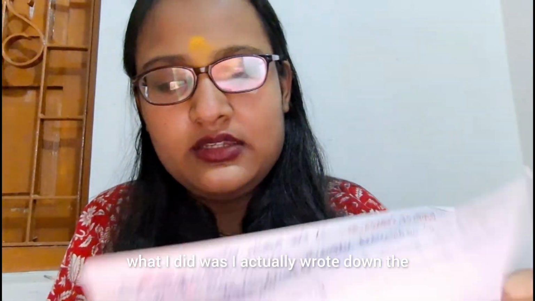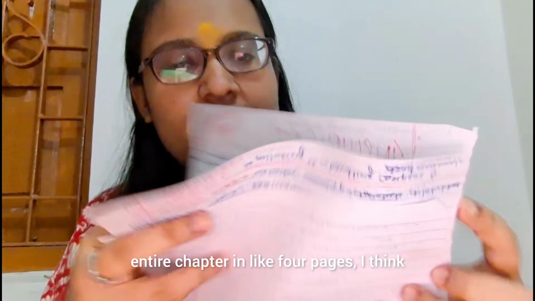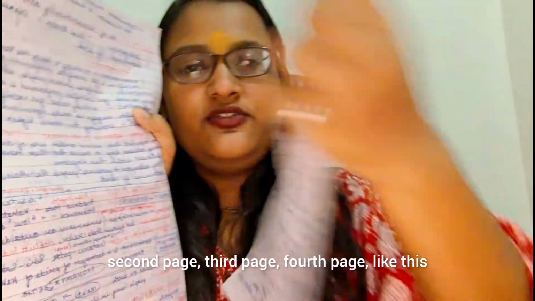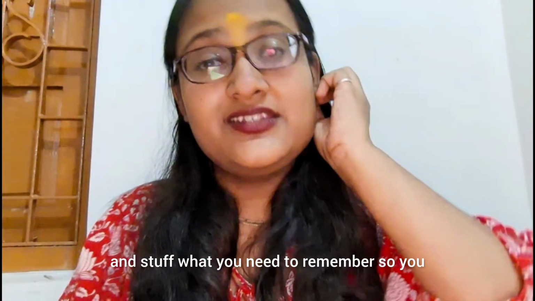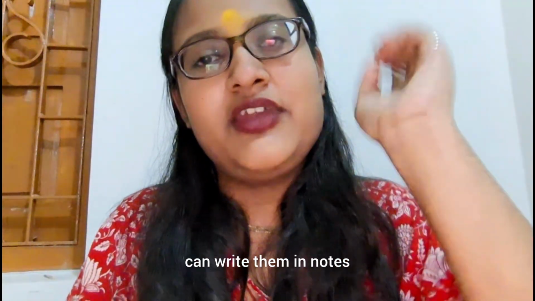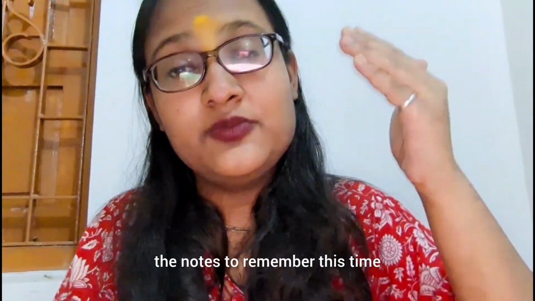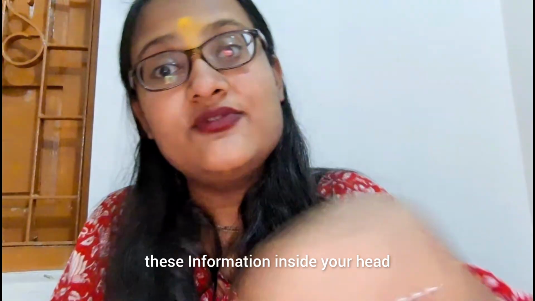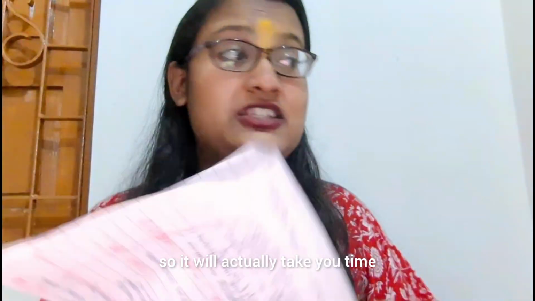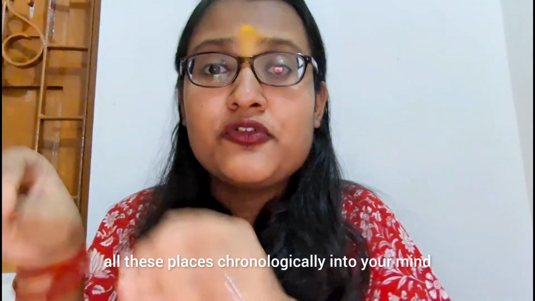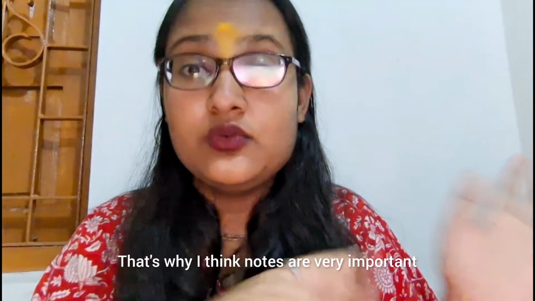What I did was I actually wrote down the entire chapter in like 4 pages, I think. First page, second page, third page, fourth page, like this. The key points, the dates, the important names, what you need to remember. So you can write them in notes, and you can quickly go through the notes to remember this stuff, because first of all, you need to get all this information inside your head. It will actually take you time to get so many names, so many dates, all these places chronologically into your mind. That's why I think notes are very important.